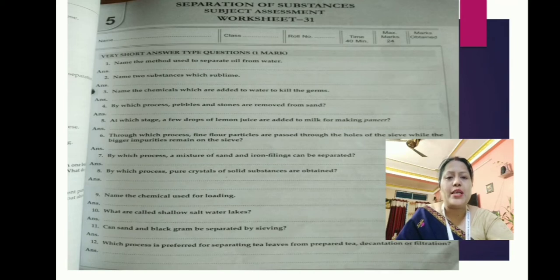Question number 3. Name the chemicals which are added to water to kill the germs. The chemicals that are added to water to kill the germs are ozone and chlorine. Question number 4. By which process pebbles and stones are removed from sand? By the process of sieving, pebbles and stones are removed from sand. Question number 5. At which stage a few drops of lemon juice are added to milk for making paneer? Answer. At the boiling stage, a few drops of lemon juice are added to milk for making paneer.